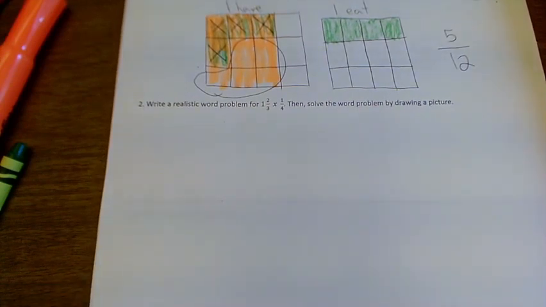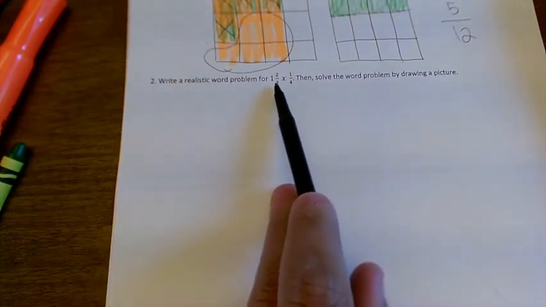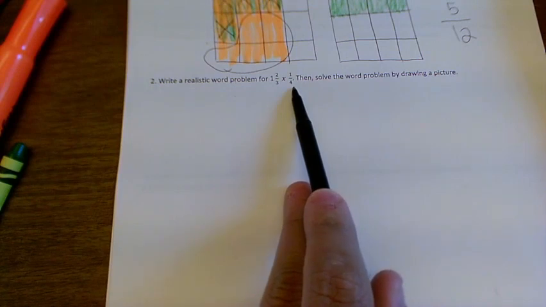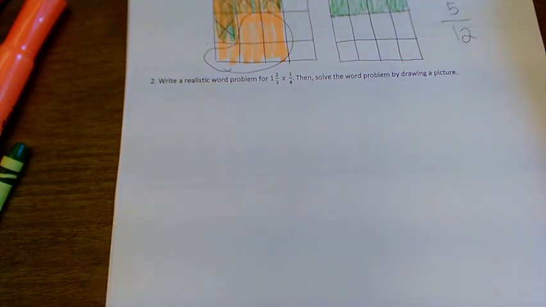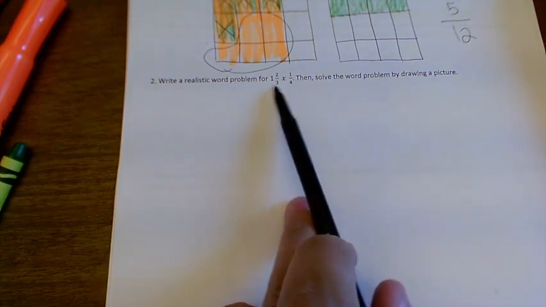It says, write a realistic word problem for 1 2/3 times 1/4, then solve by drawing a picture. All right, multiplication. Remember, we have groups of some particular size of something. So we need a particular size, and then we make groups of that size.